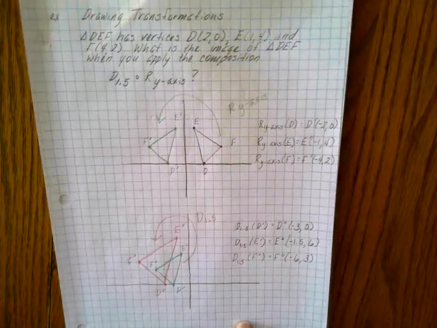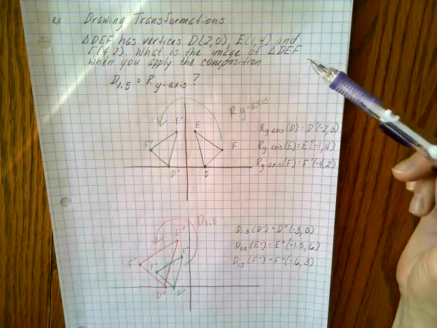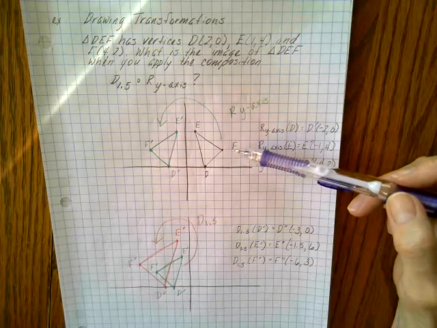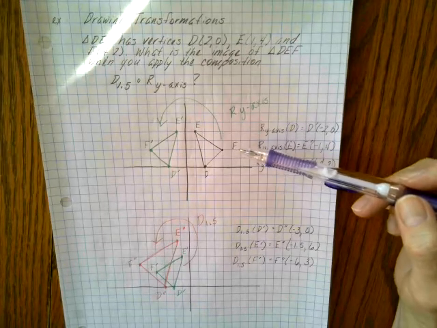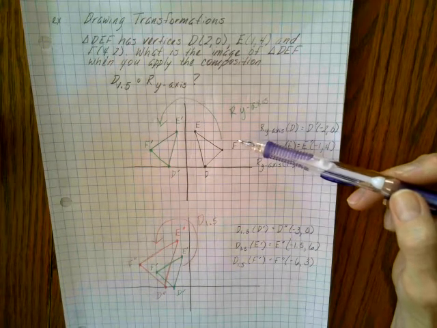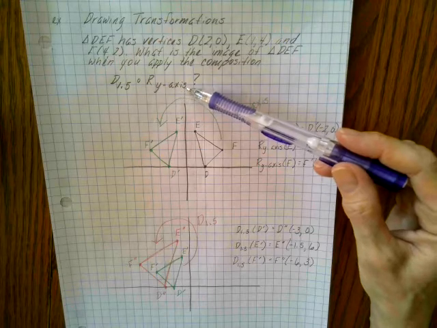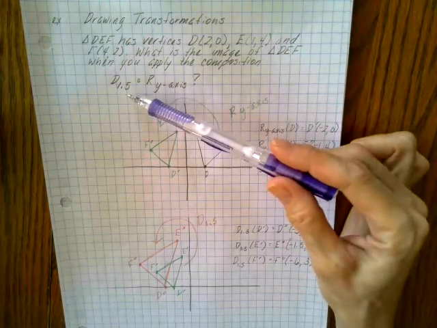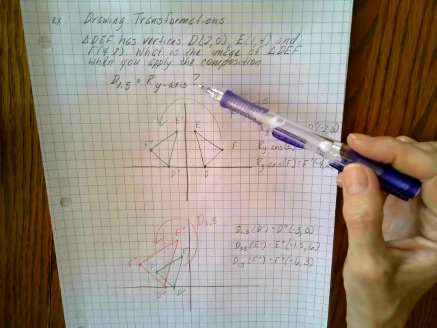Okay, our first example is going to be drawing transformations. So let's say I have triangle DEF, and that's going to be my original triangle right here. And I've given you the vertices, and then I've graphed these vertices. So I want to know what is the image of triangle DEF when you apply this composition. So, of course, you start from the inside out. So I'm going to reflect it over the y-axis, and then I'm going to do an enlargement of 1.5 times. So let's start with reflection over the y-axis.